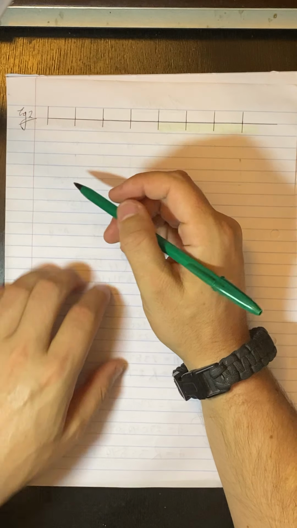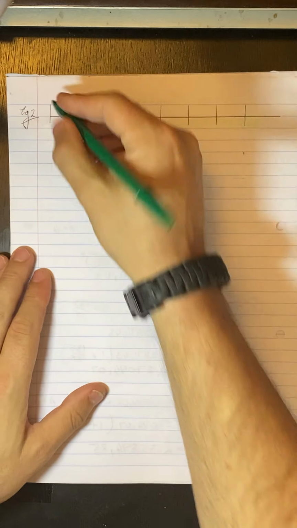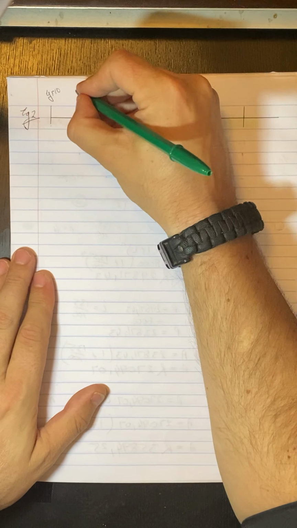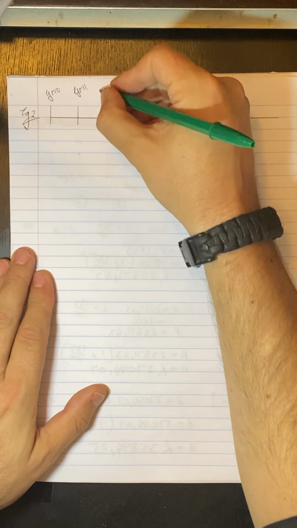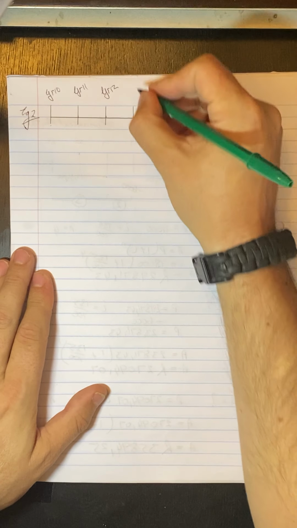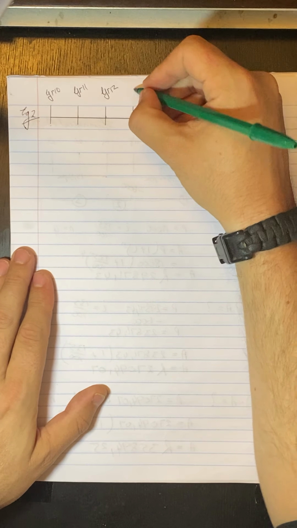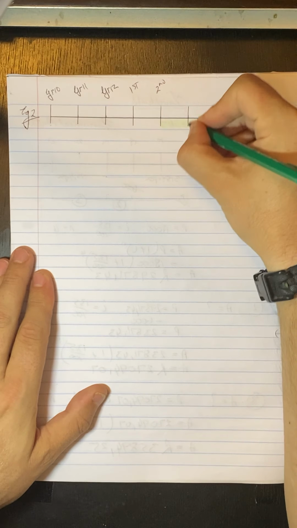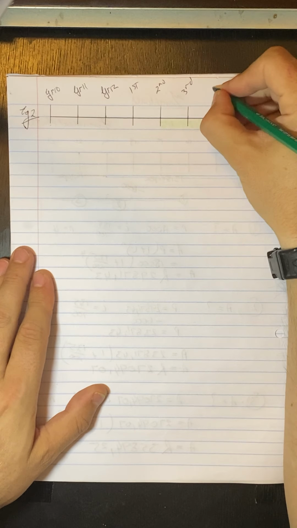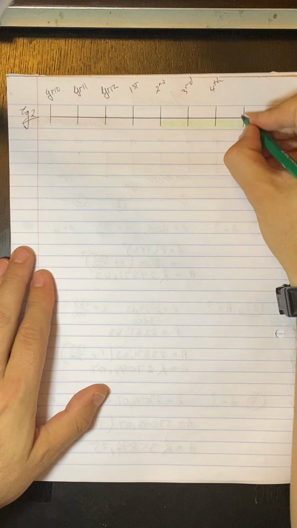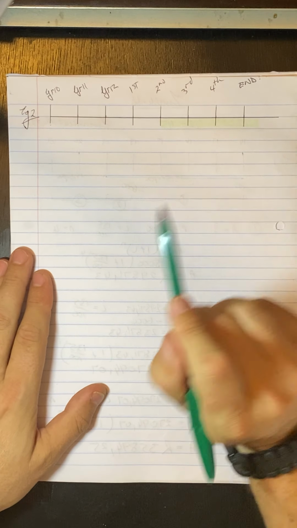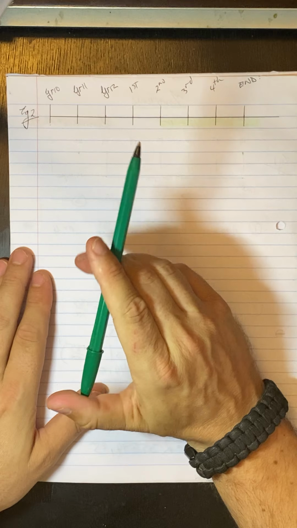So, her mom deposits something at the beginning of grade 10. So, this is going to be grade 10, the first one. That would be grade 11, grade 12. Now, this here would be first year, second year, third year, fourth year, and then the end of her studies. Okay, so now let's have a look.